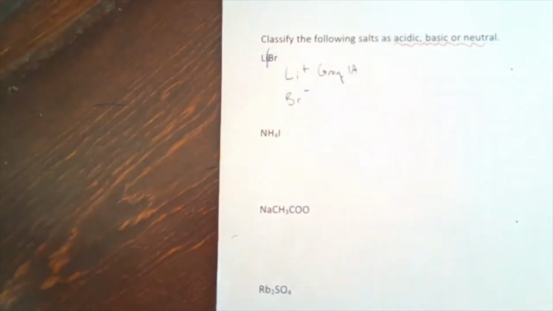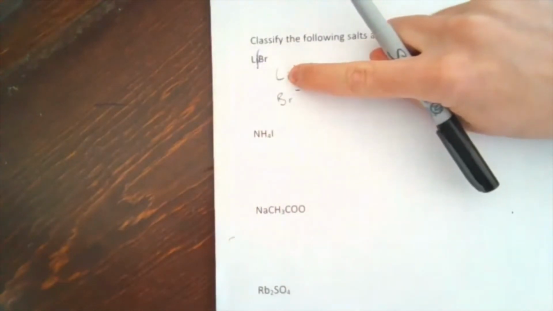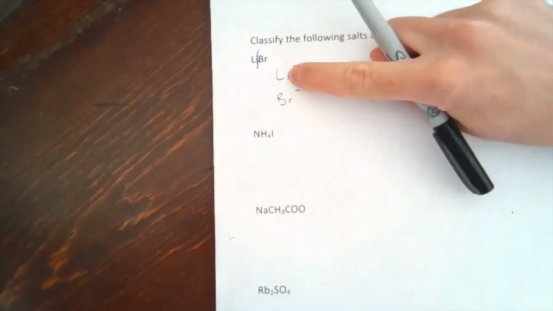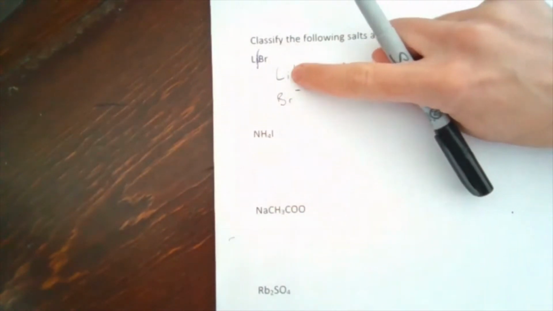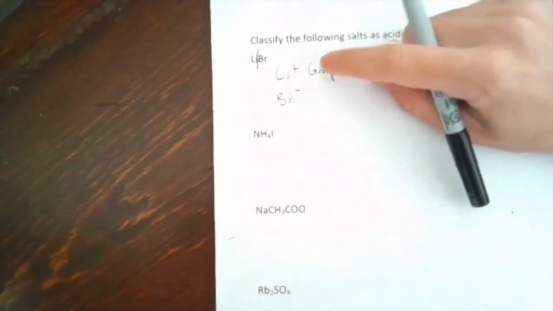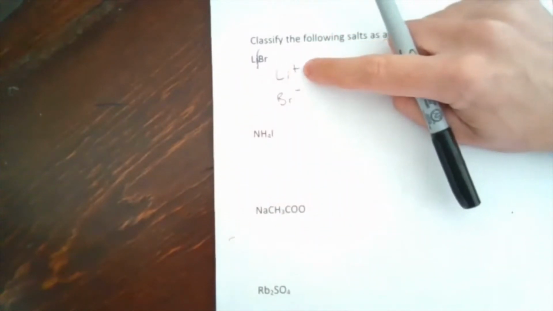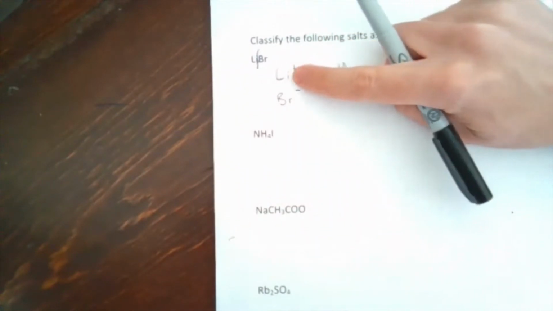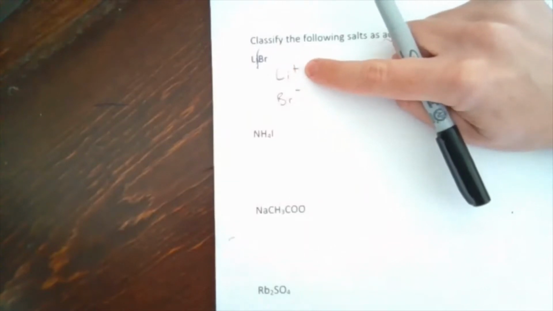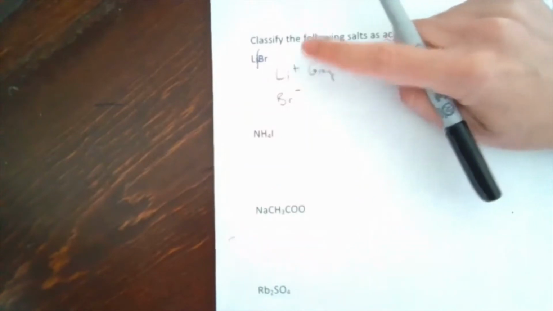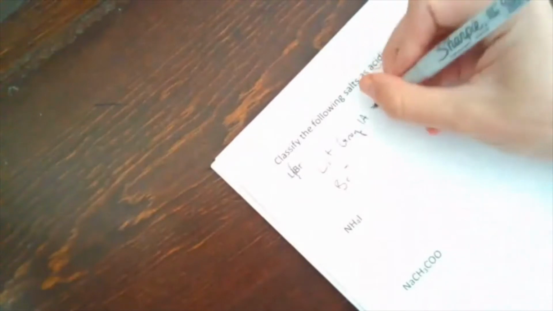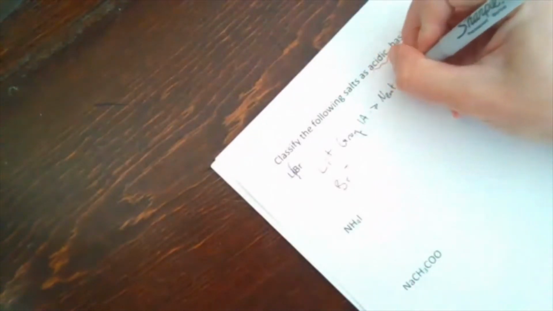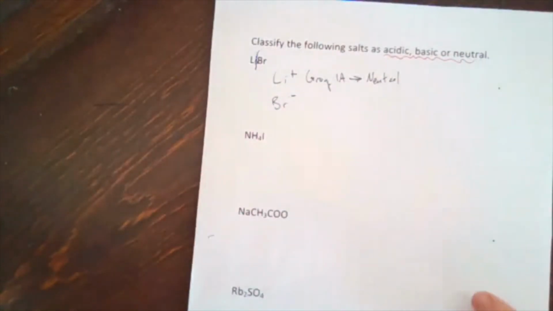One of the things we could think about is, can it be an acid? Well, it has no hydrogens. So this thing cannot be an acid. It's a group 1A cation. It's going to be neutral. No hydrogens means it's not an acid. Cation means it's not a base. Bases attract H+. This thing already is positive. So it's not an acid, it's not a base. Group 1A means neutral. So lithium isn't going to affect the pH of the solution.